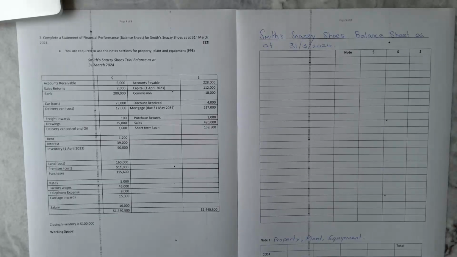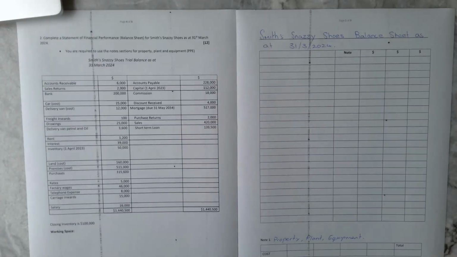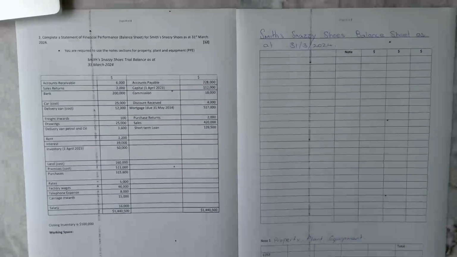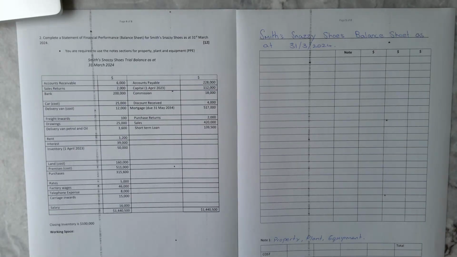The accounting section in this paper, I've said it in the previous video, was pretty poorly done across the board, especially in the balance sheet. And there's a couple of reasons why. One reason is there is no profit given to you, so you do have to work that out. Using the notes section also became an issue for some students, like is instructed in the question. So I'm going to show you how to do it.